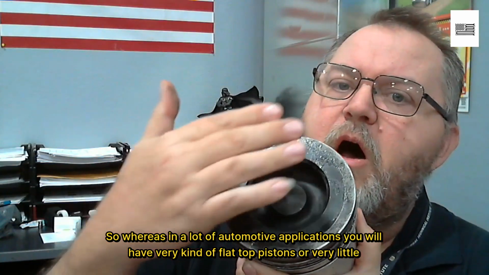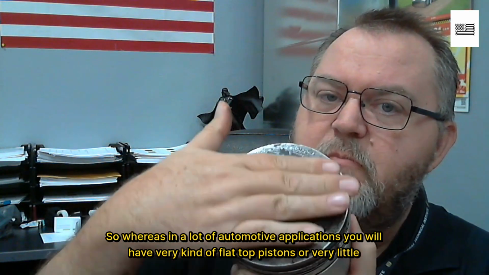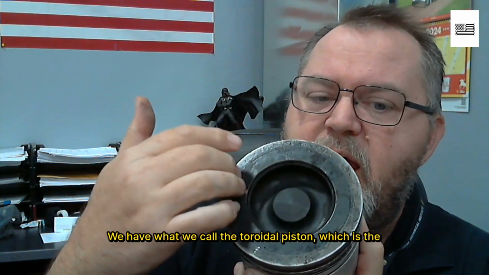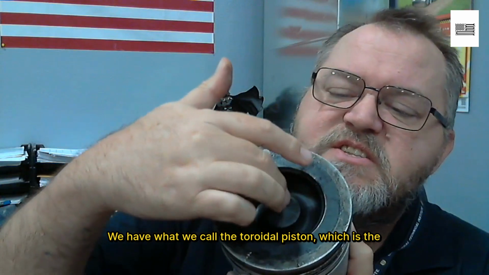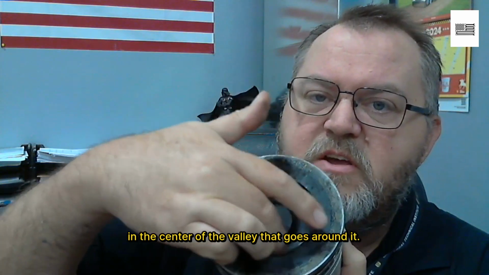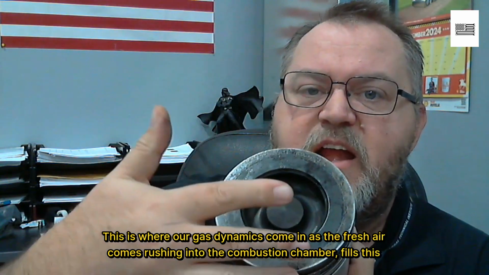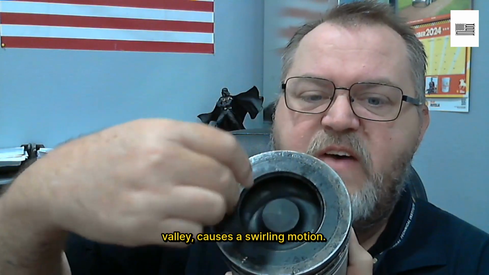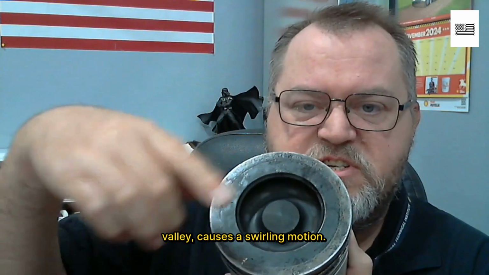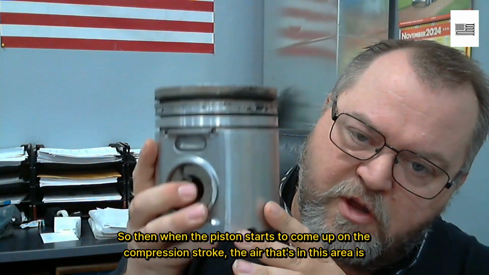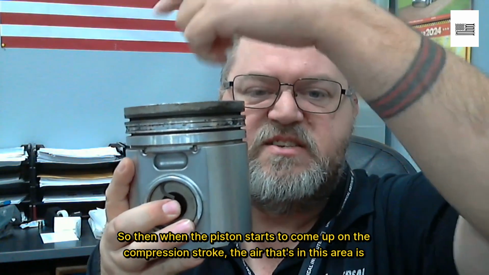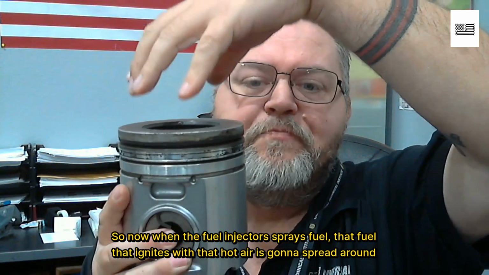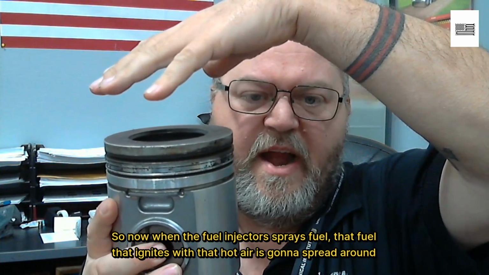So, whereas in a lot of automotive applications, you will have very kind of flat top pistons or very little features up here on the top, maybe some. We have what we call the toroidal piston, which is the protrusion in the center, the valley that goes around it. This is where our gas dynamics come in as the fresh air comes rushing into the combustion chamber, fills this valley, it causes a swirling motion. So then when the piston starts to come up on the compression stroke, the air that's in this area is going to be really violent, right? So now when the fuel injector sprays fuel, that fuel that ignites with that hot air is going to spread around that area.